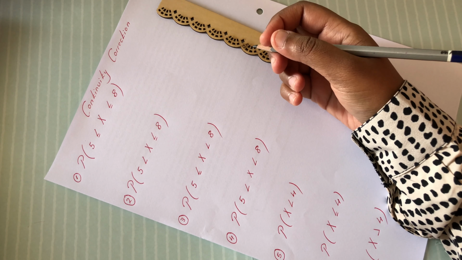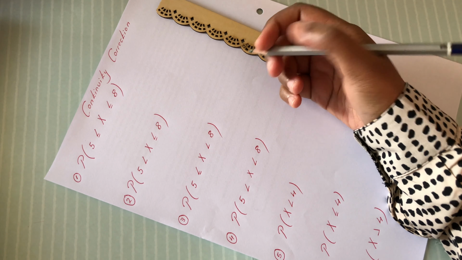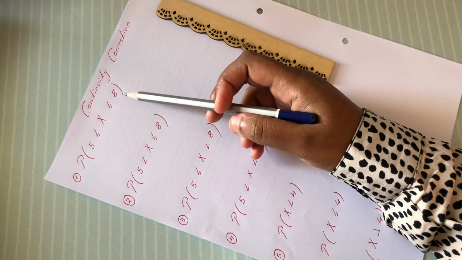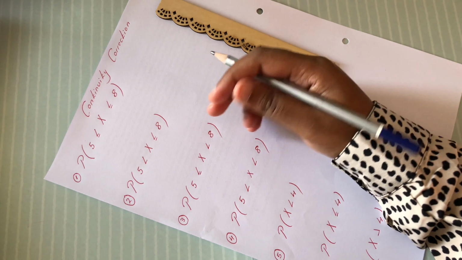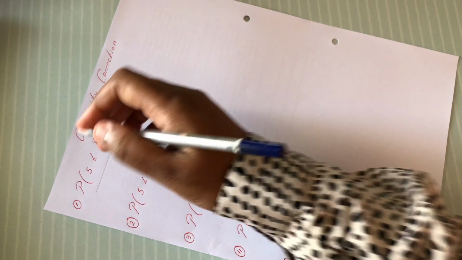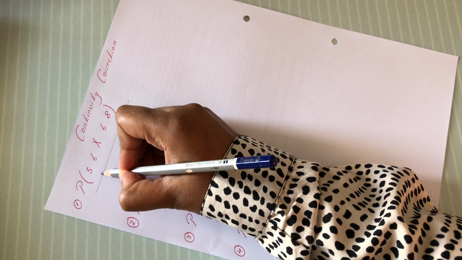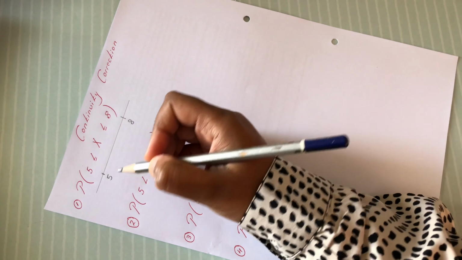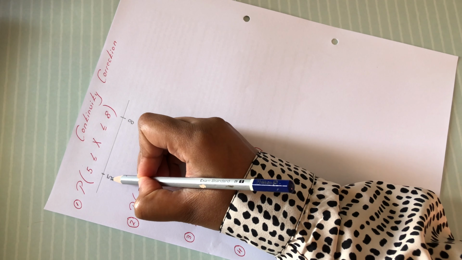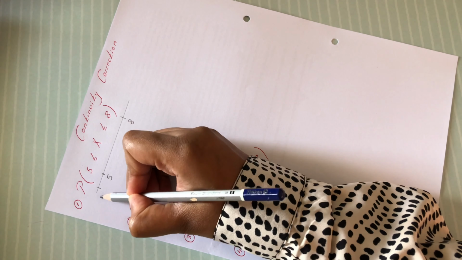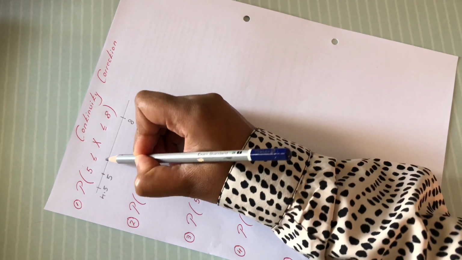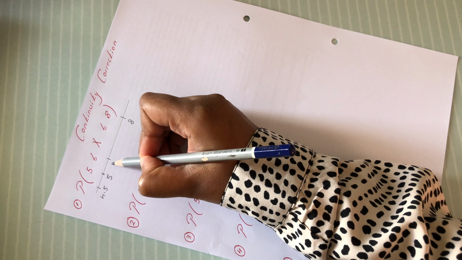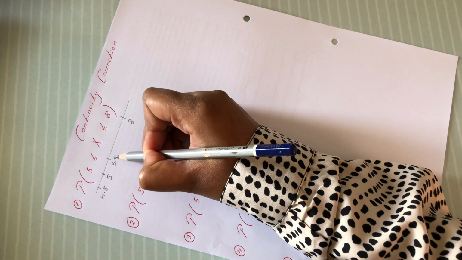The first probability we have, probability of x lies between 5 and 8 inclusive. So we're going to draw a number line and then we're going to locate the 5 and then the 8. Next, we're going to minus 0.5, which is 4.5, and then add 0.5, which is 5.5.